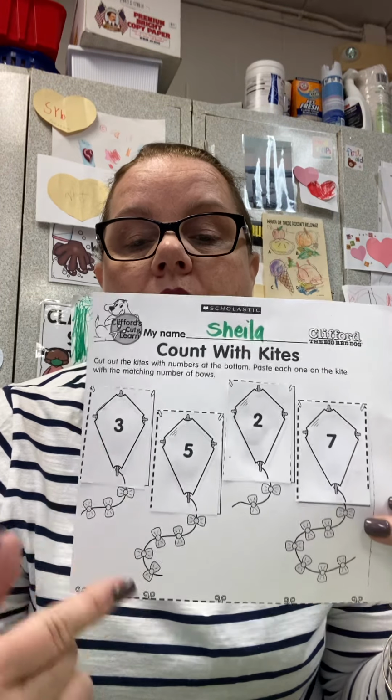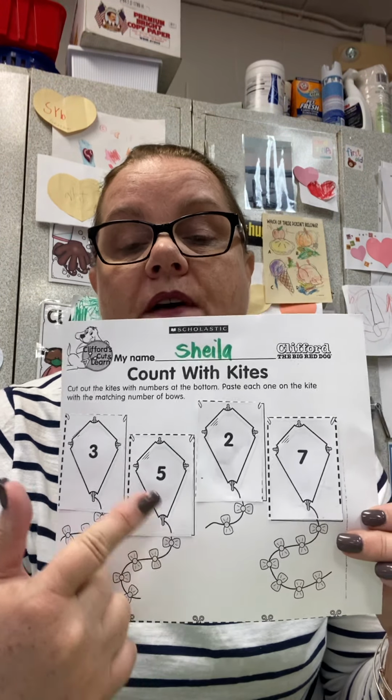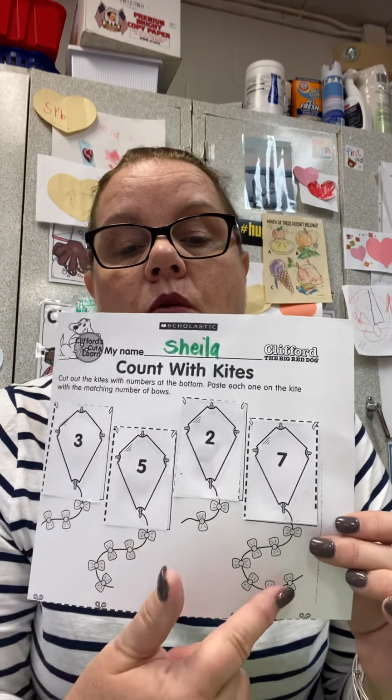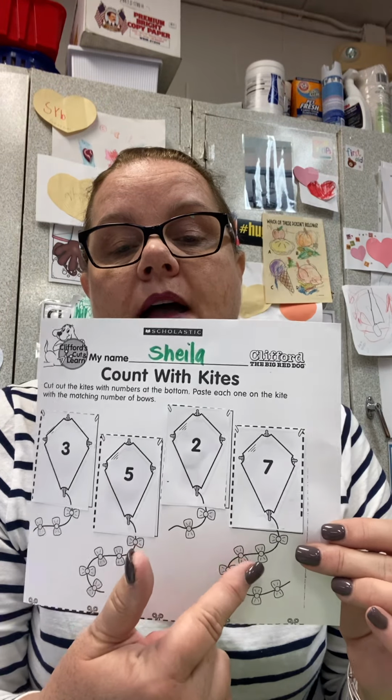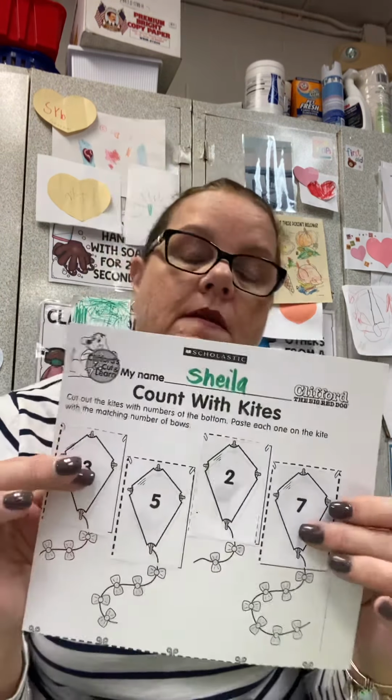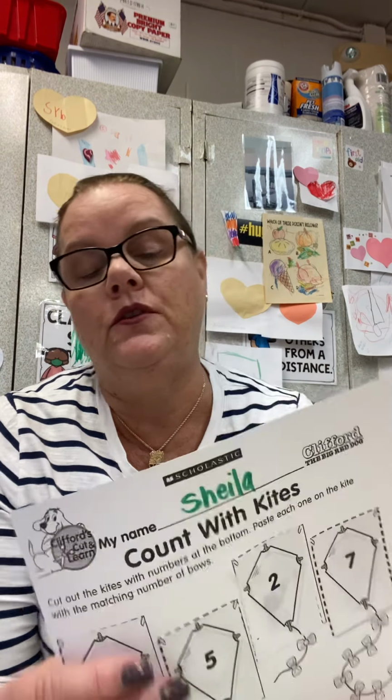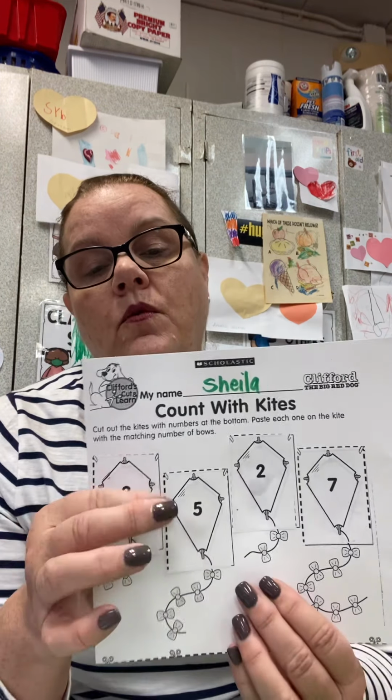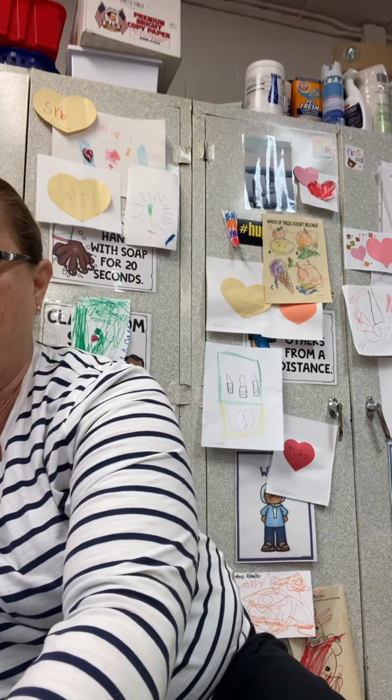You can go back and check. 1, 2, 3, 1, 2, 3, 4, 5, 1, 2, 1, 2, 3, 4, 5, 6, 7. Awesome. And you can put that in the pile to color if you want. And if you don't want, that's fine. I just wanted to say, we're counting here, we're cutting, we are gluing, we're practicing. We have a lot of skills going on here.